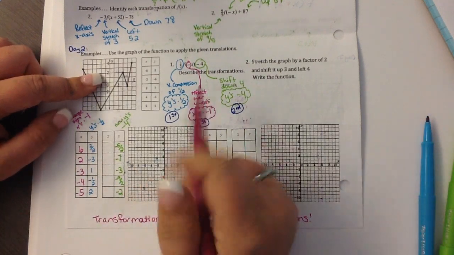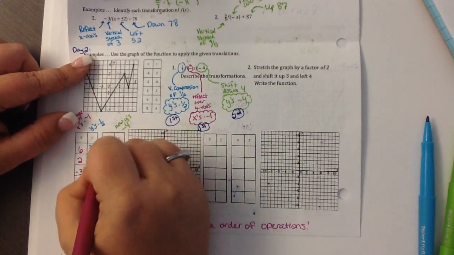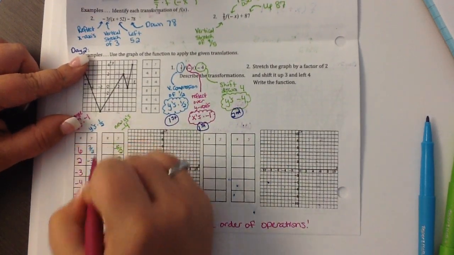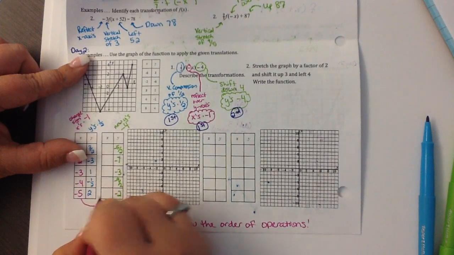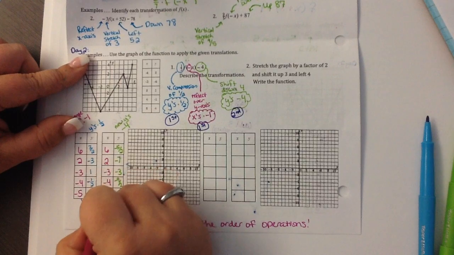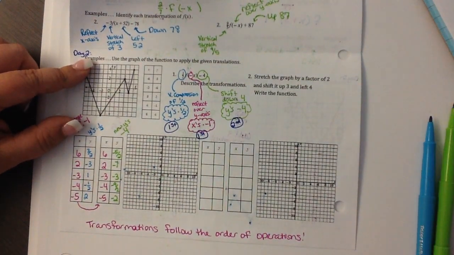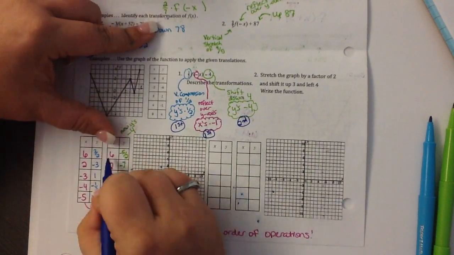Now notice, is there anything in here happening to the x's? No, we don't have anything happening to the x's. So these are just going to frolic their way over here. So 6, 2, negative 3, negative 4, negative 5. Ew, that doesn't look very neat. Sorry. So now I'm going to graph these.